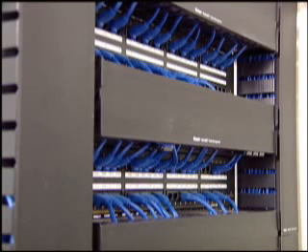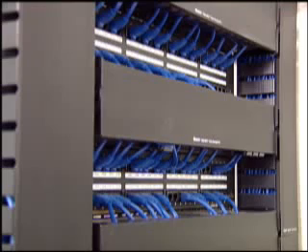Here's a look at a patch cable plugged into an RJ45 jack in the front of a patch panel. This makes up an important part of horizontal cabling.